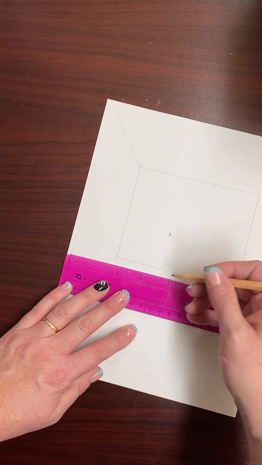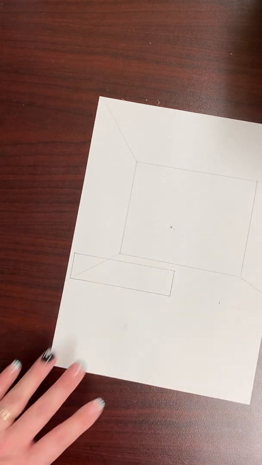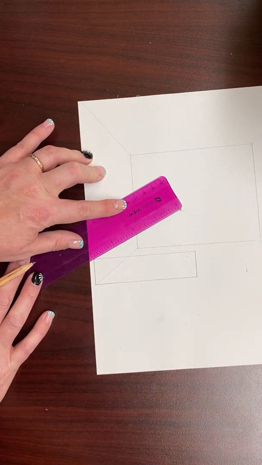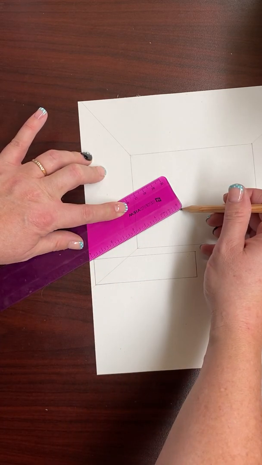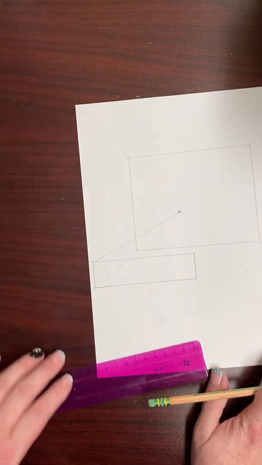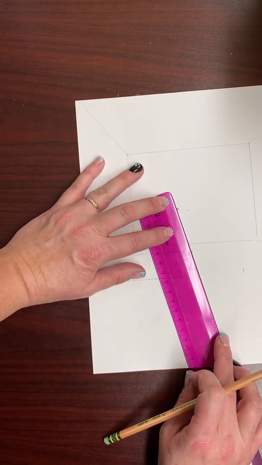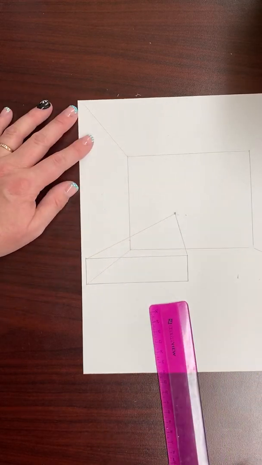And you could see the side of it, right? Like that. So then I draw a really faint line going to my one point from the corners of my shape, which is going to be my mattress, right?